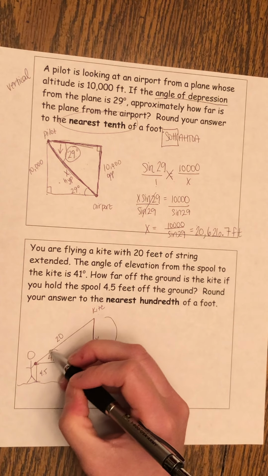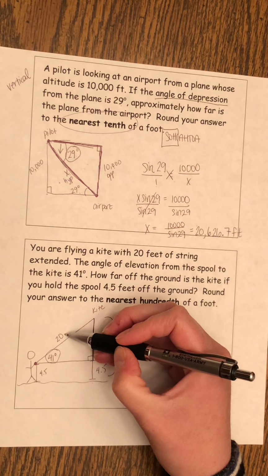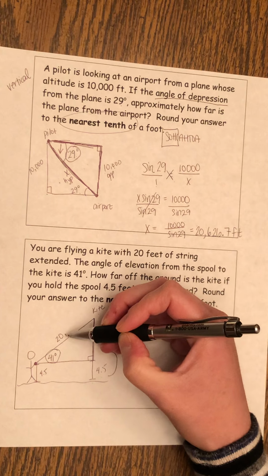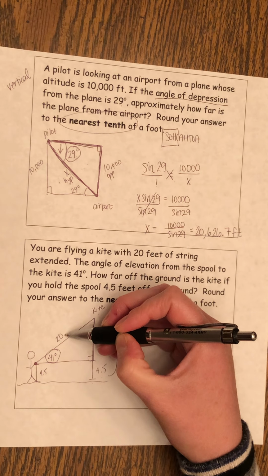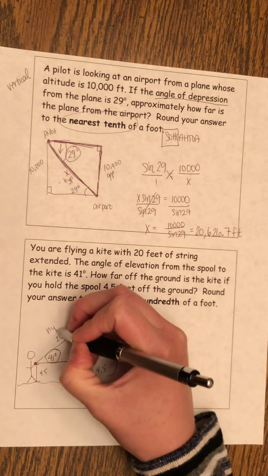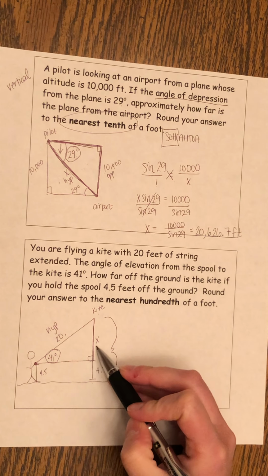So if I look at the acute angle that I'm given in this right triangle, and I look at the length that I'm given relative to the 41 degree angle, what is this 20 feet? Is this the opposite leg? Is it the adjacent leg? Or is it the hypotenuse of the right triangle? It's across from the right angle, so it's the hypotenuse. What is X?